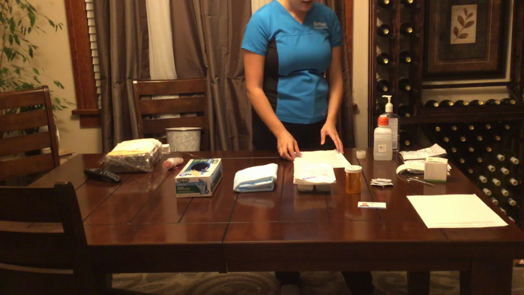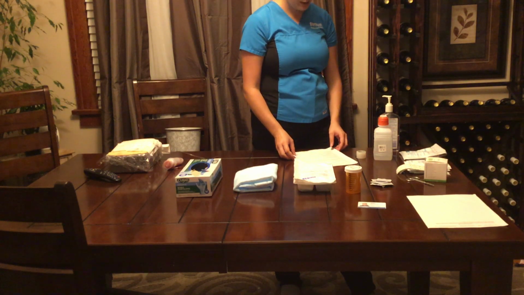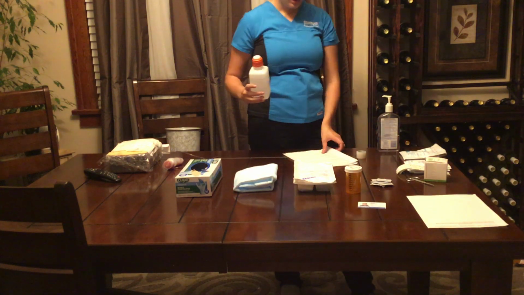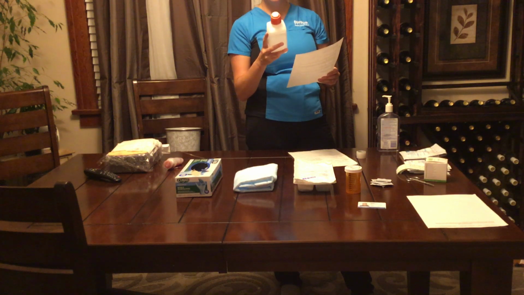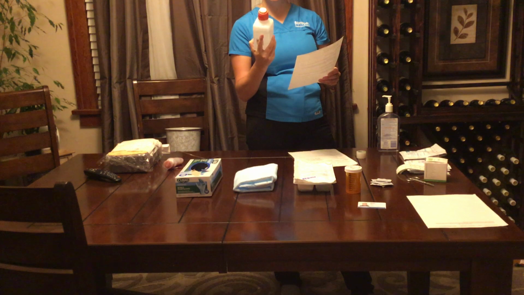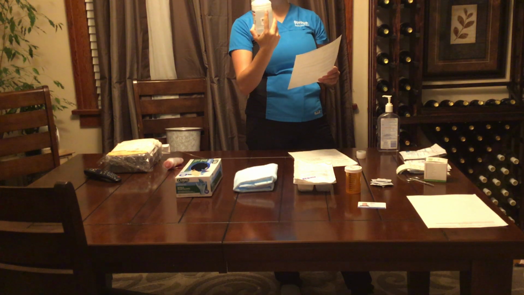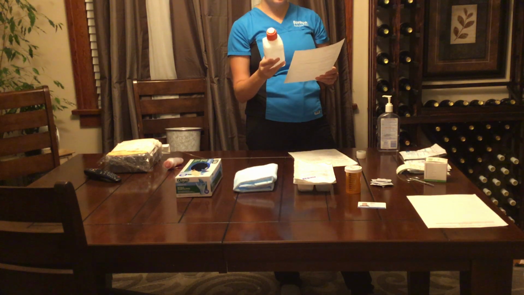So I'll do my second saline check. So here I have 500 milliliters of 0.9% sodium chloride. It expires 2023. The fluid is not cloudy and there's no particles, and it has not been opened.